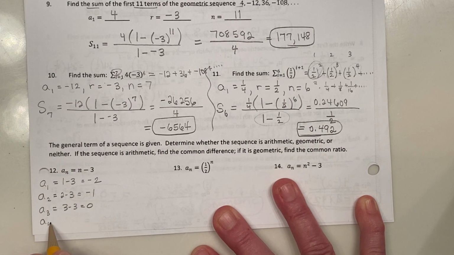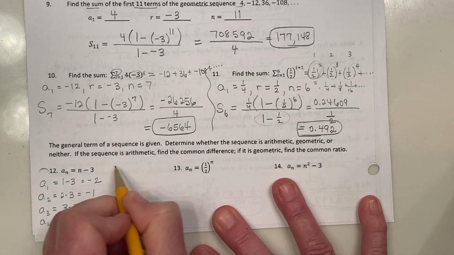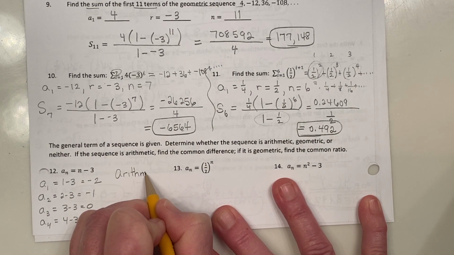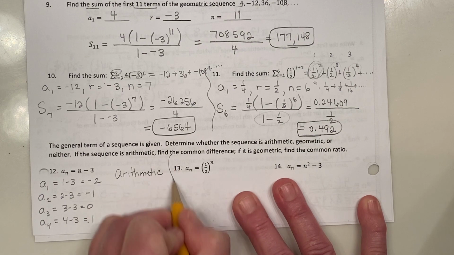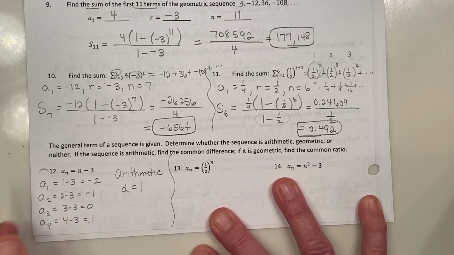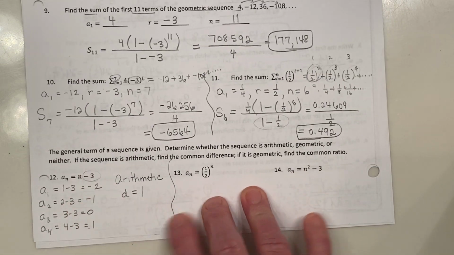Now I'm going to do one more. The fourth term, 4 minus 3 is 1. So when you look at the progression of these terms, I see that the terms are getting bigger by 1 each time. So I would say, yes, this is arithmetic with a common difference of 1. You almost want to say the common difference is -3, but the formula is just a little bit odd.